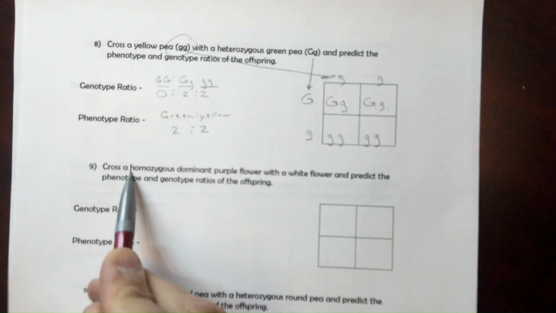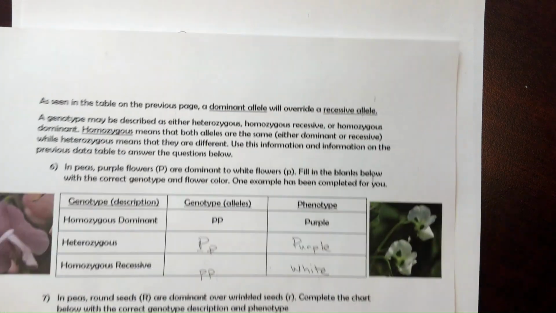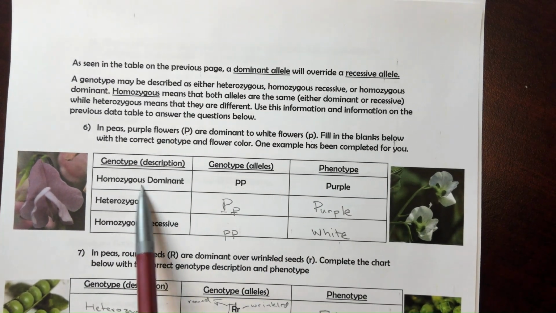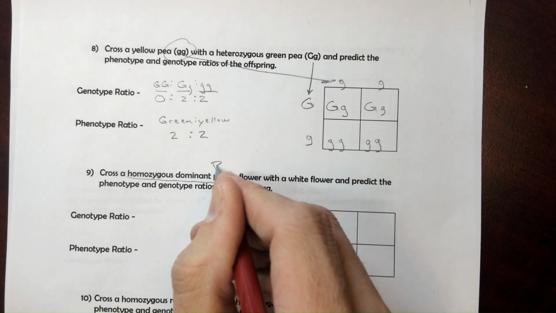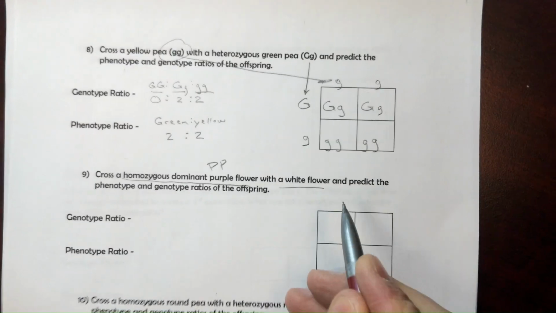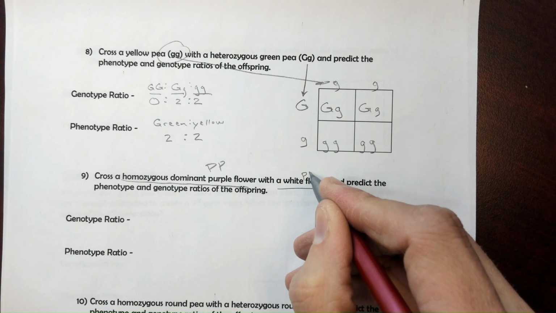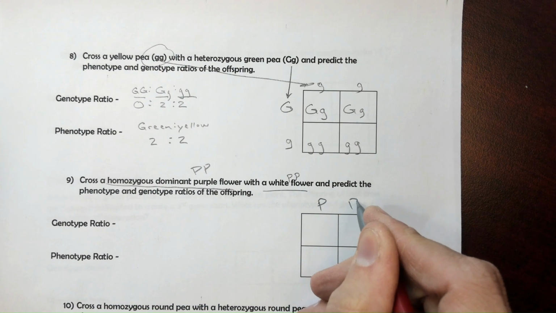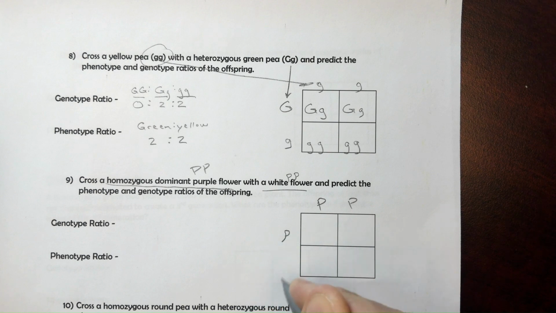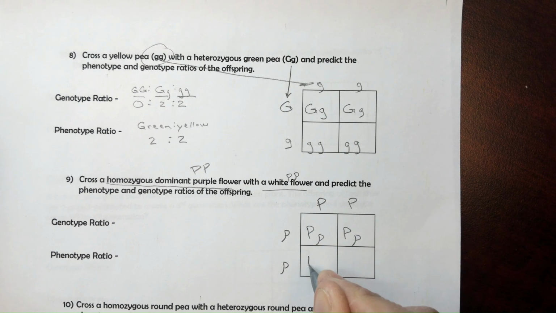So cross a homozygous dominant purple flower. So again, referencing back to your other charts, we can see homozygous dominant, that's purple, capital P, capital P. So that's capital P, and a white flower. Okay, well, white is the recessive allele, so both of them must be lowercase p. So in this scenario, we cross the homozygous dominant with, and I'm going to do a little curly Q on my p there so we know it's lowercase, and we end up with this.